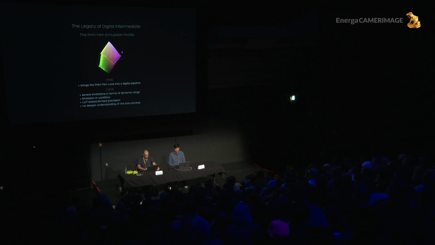So the pro was that this gave us all the magic that happened in the chemicals, at least on the print side of things. And a lot of the look was embedded in there. But there were some issues with that. There was a severe limitation in terms of dynamic range, because the dynamic range of that physical thing dictated the dynamic range of your pipeline.